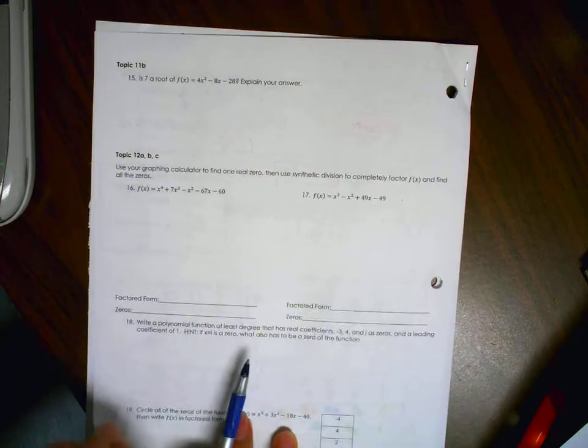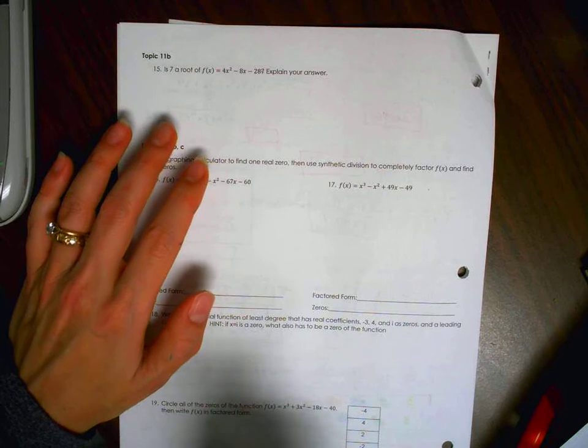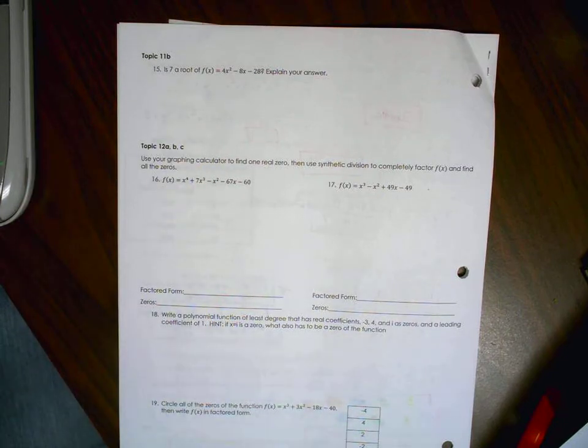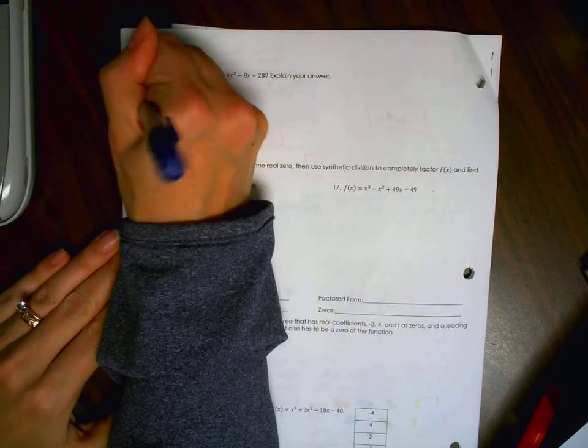To the last part of topic 11b. Is 7 a root of this function? Explain your answer. So if I want to know if something's a root, I can do this 3 different ways. One way is find y. So let's look at the 3 ways.